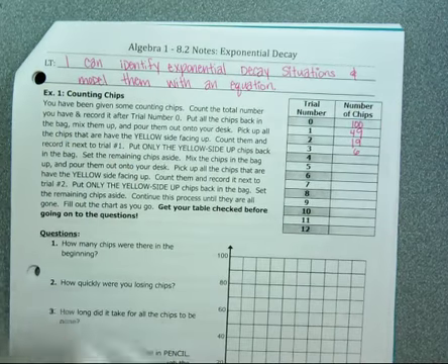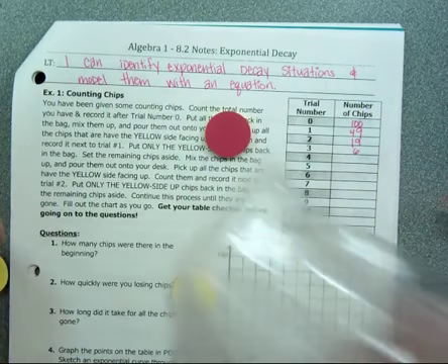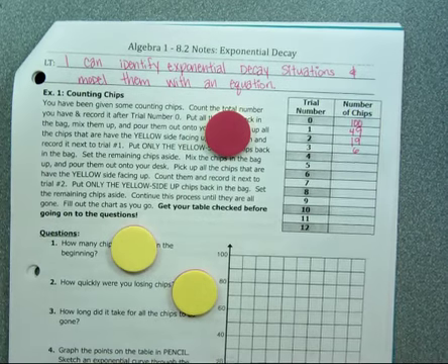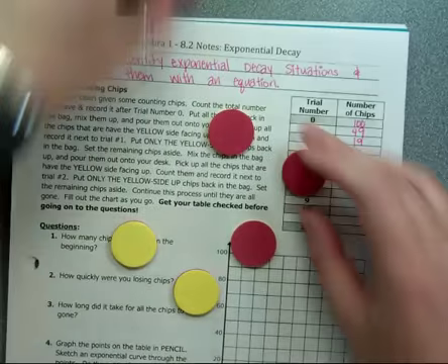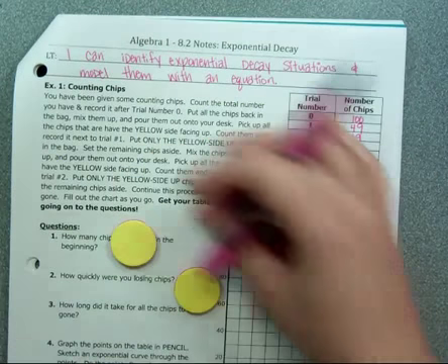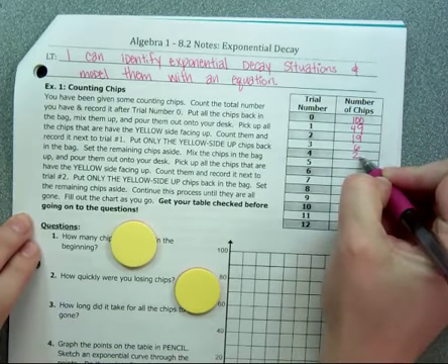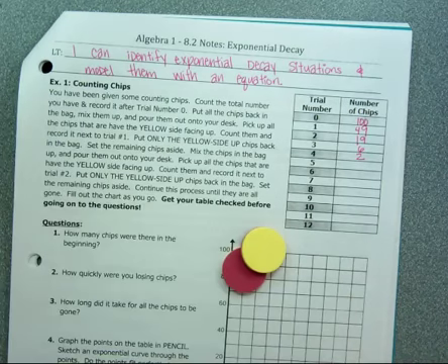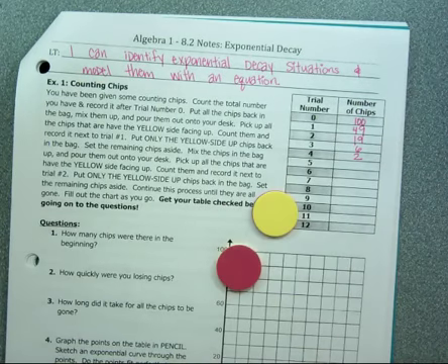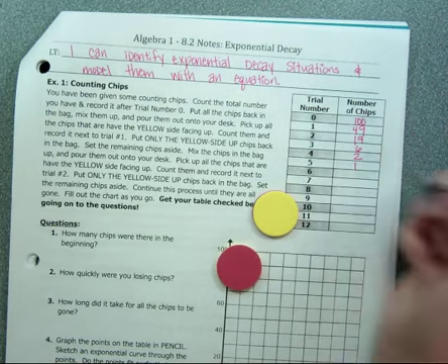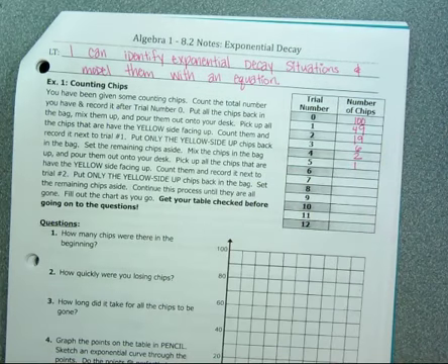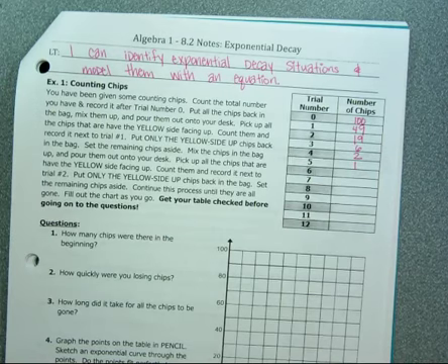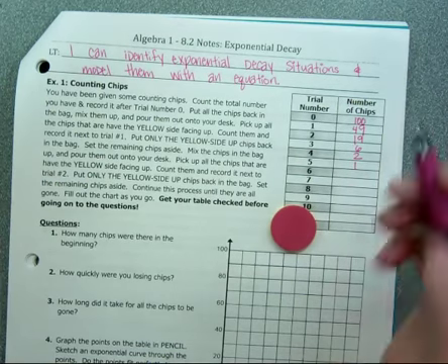Okay, put them all back in. Oh, one fell on the floor. Alright, now I only got 2 yellow ones left. Hopefully that wasn't too loud. Alright. 1 of each. So I only got 1 yellow one left. Oh, red. Now I got 0.